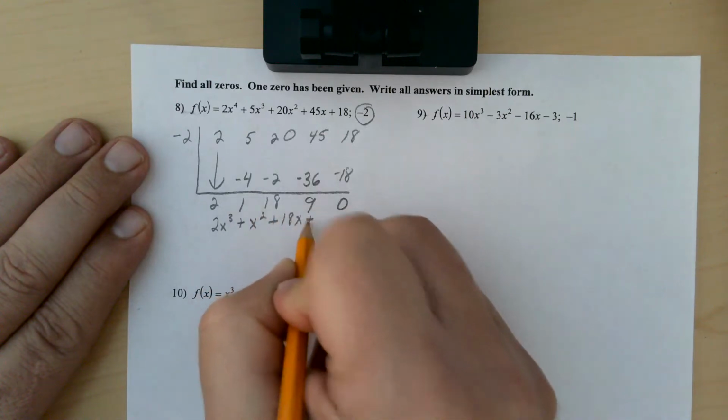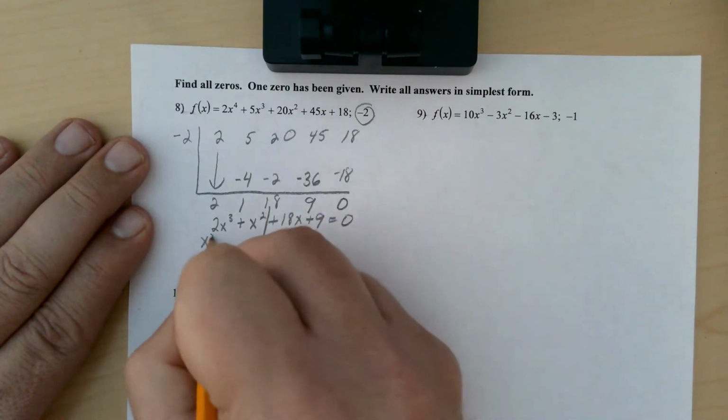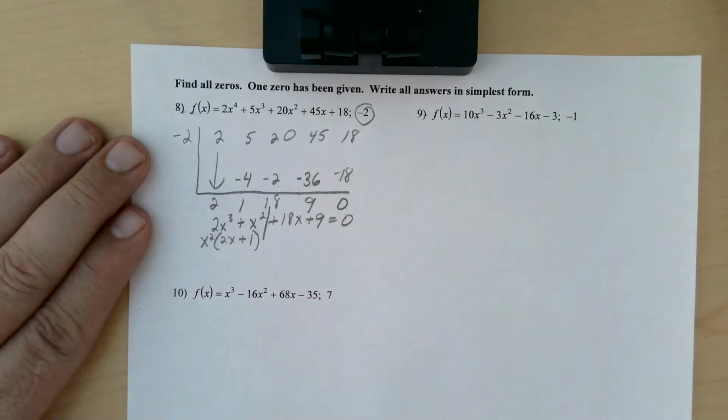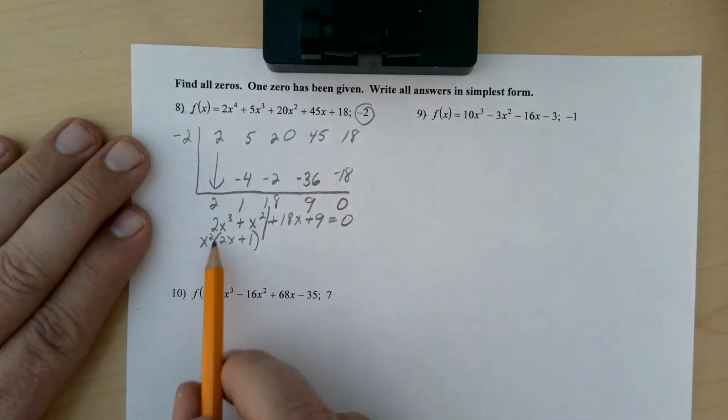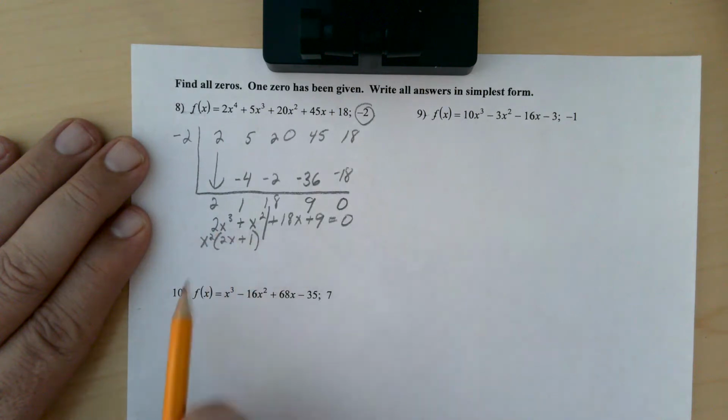So let's hopefully get this to work out. Split it down the middle. I factor out an x squared. I'm left with 2x plus 1 inside. So remember, we're not changing the problem. If you distribute the x squared, we're back to these 2 terms here.